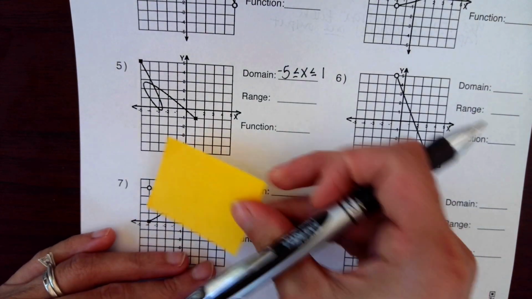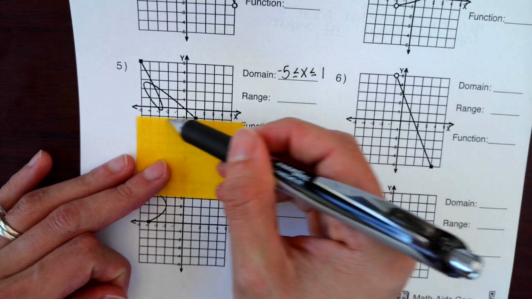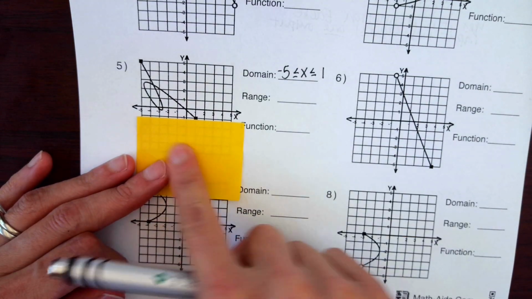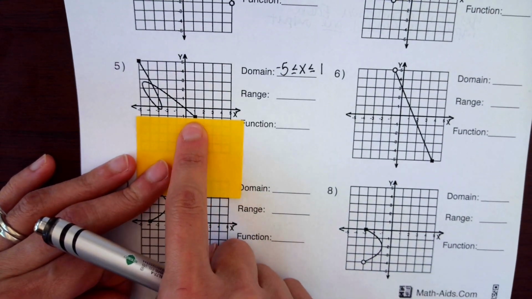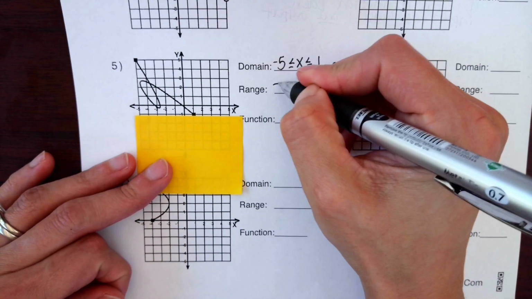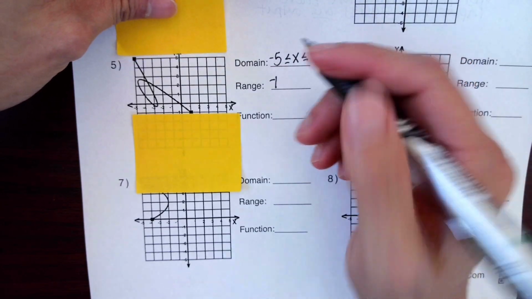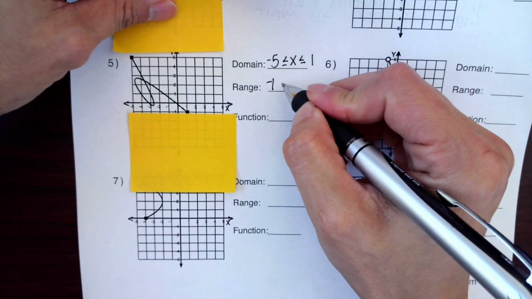Range, bottom of the graph, is actually right here. That value is at -1. Anything under the sticky note, my graph doesn't exist, but my graph starts to exist right here. That's the lowest point. So the range is -1, and then all the way up at the top, that y value is 5.